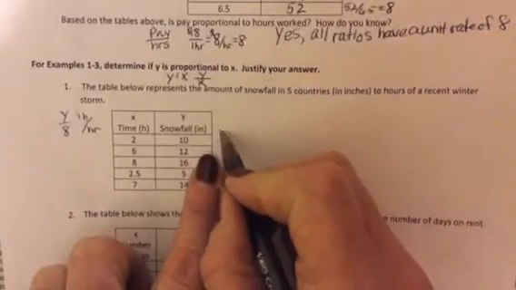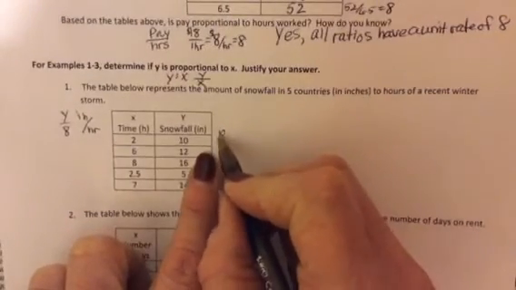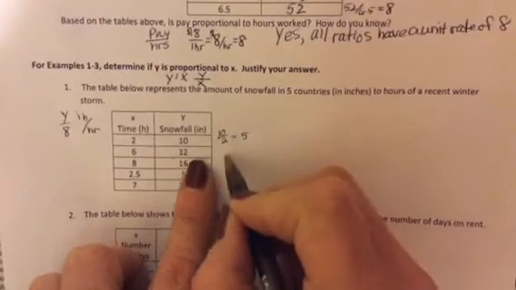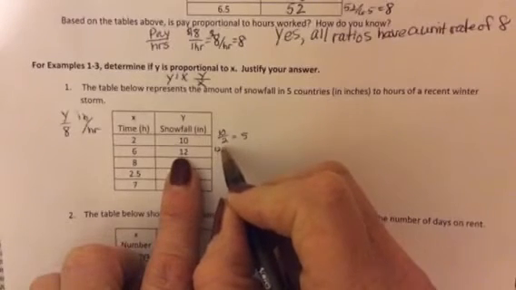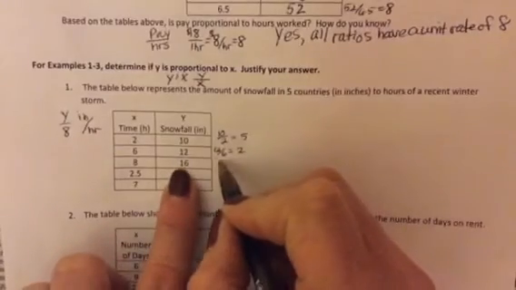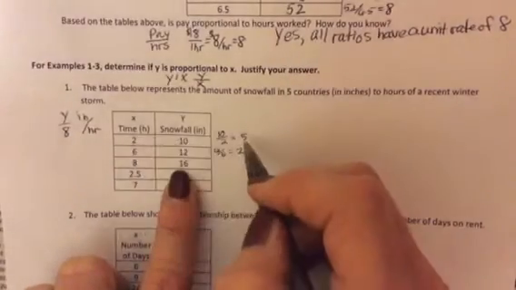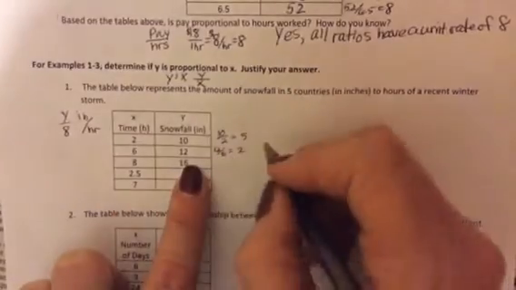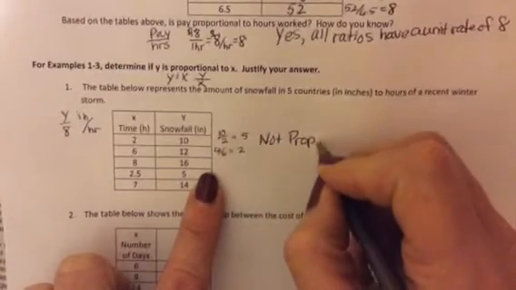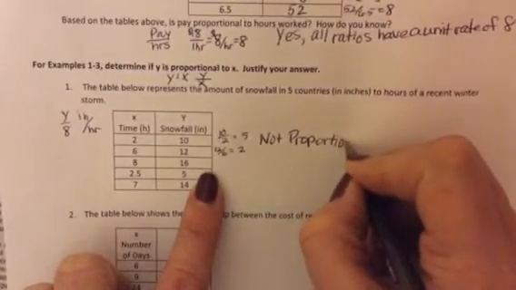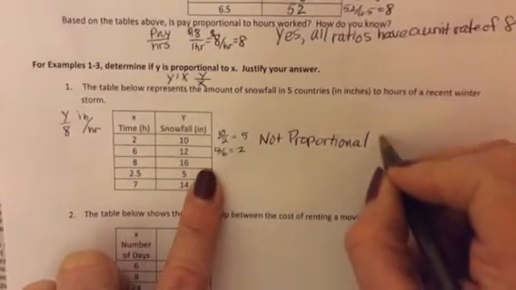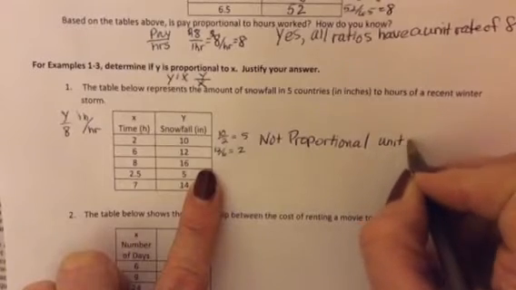We'll do 10, which is the number of inches in 2 hours, so 10 divided by 2 is 5. 12 divided by 6 is 2. As soon as we see 10 divided by 2 is 5 and 12 divided by 6 is 2, we can say they are not proportional, and that's because the unit rate's not equal.